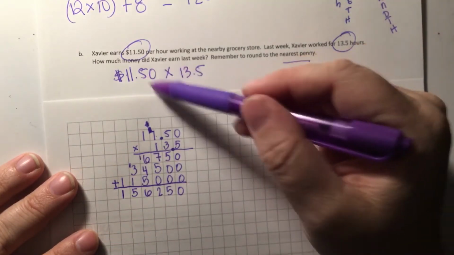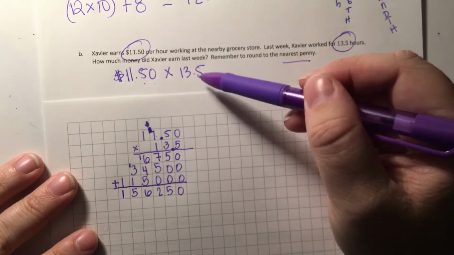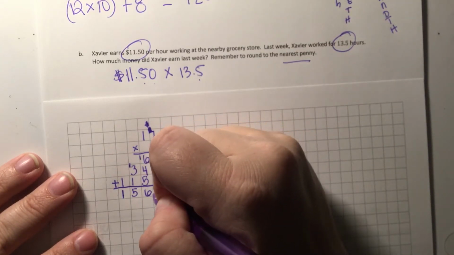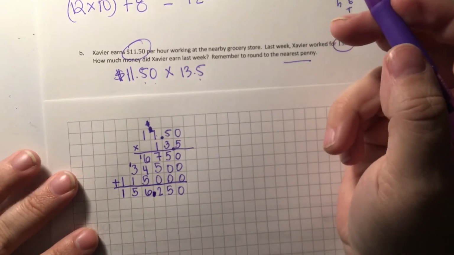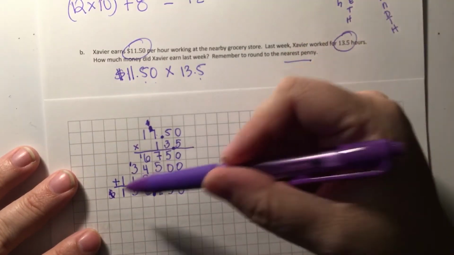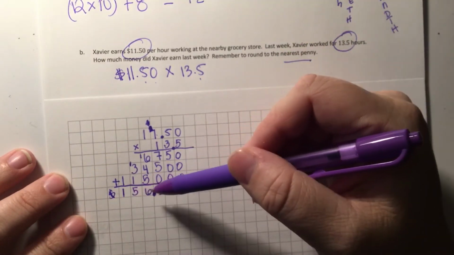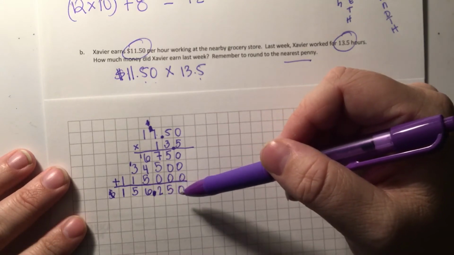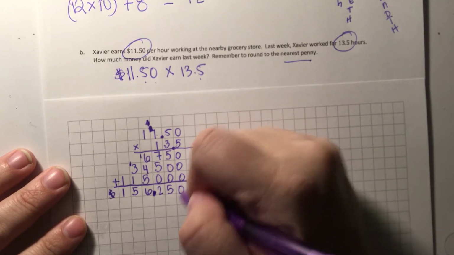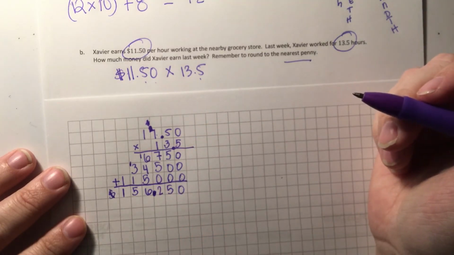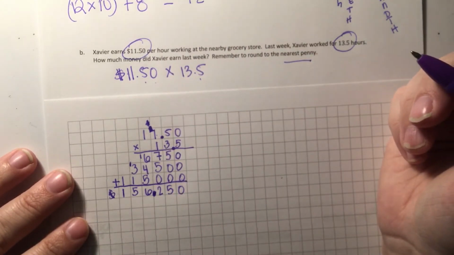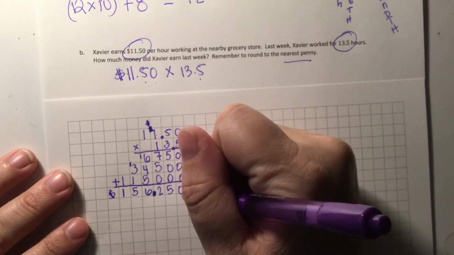Okay, guys, count them with me. How many decimal spots do I have? 1, 2, 3, right? Okay, so it's here. 1, 2, 3. Okay, and I'm going to the nearest penny, right? So if it's in money, so $156.25. Because remember, this goes away. Okay, that goes away. Because you can't have half a penny. This would be like less than a penny, okay?